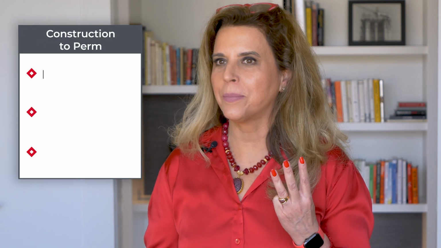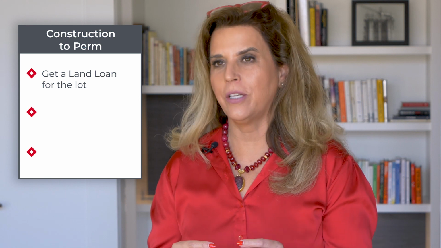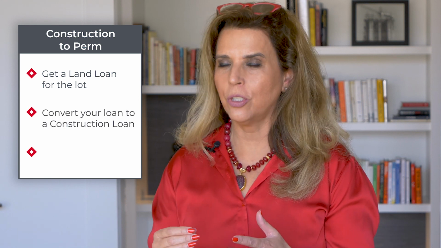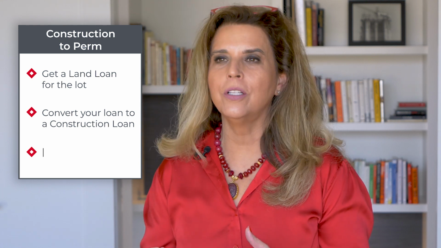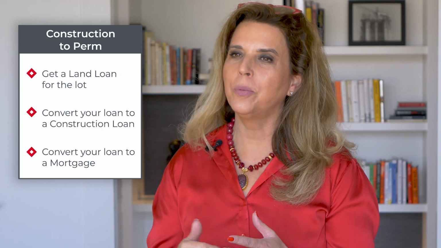From 20 plus years of experience, we know the process, and it can be described in 3 very simple steps. First, you get a land loan for the lot or the teardown. Then that converts into a construction loan once construction starts, and then that converts into a permanent loan at occupancy, which is what we call a mortgage.